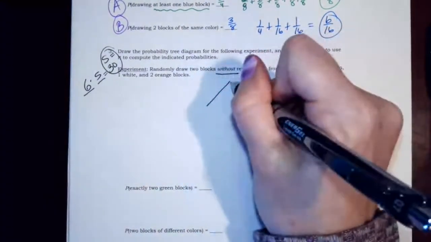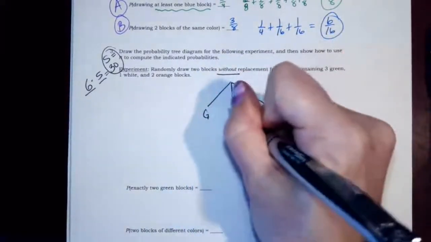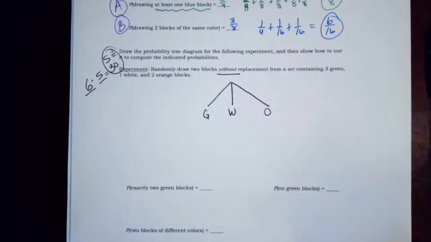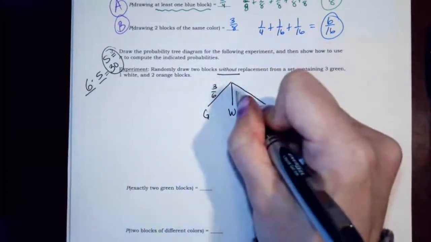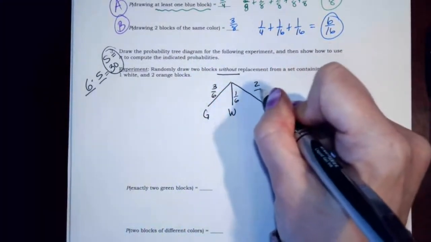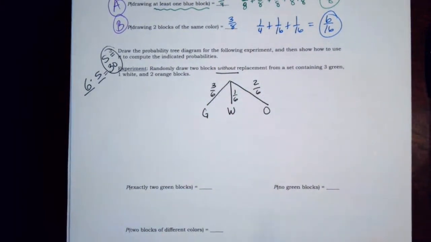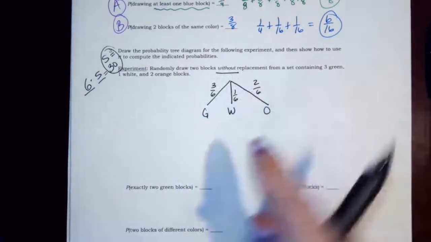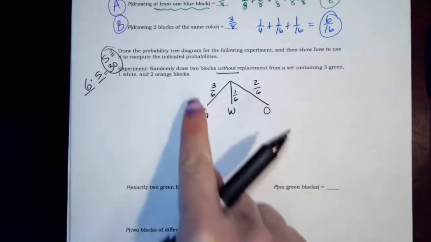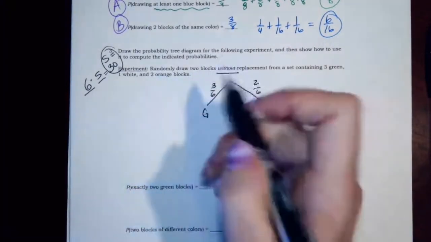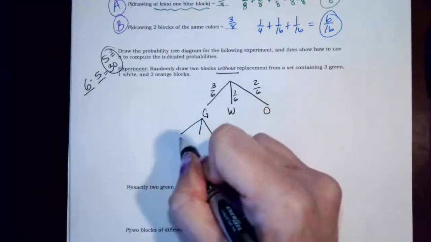So for our first draw, we've got 3 colors. We've got green, white, and orange. 3 of the blocks are green, 1 is white, and 2 are orange. And again, I'm not simplifying to keep things easier for myself. Now when I make the second draw, even if I drew a green block, there's still going to be 2 left. So I still have green, white, and orange.